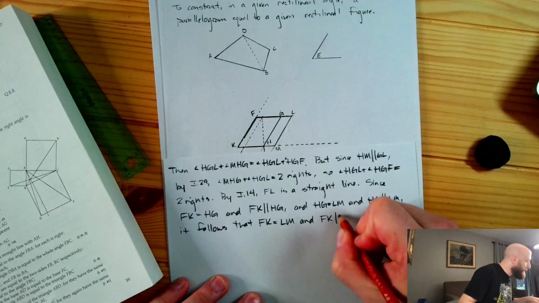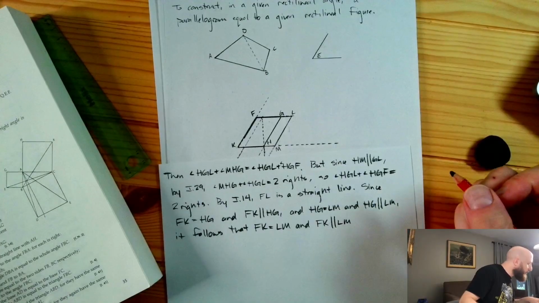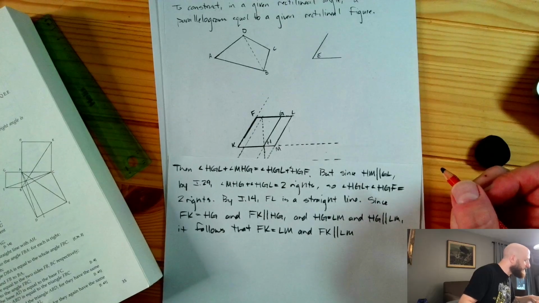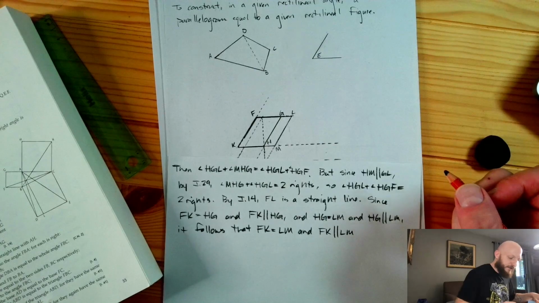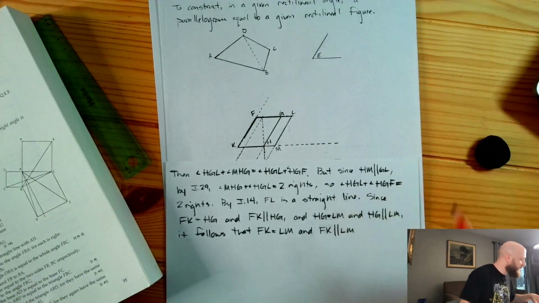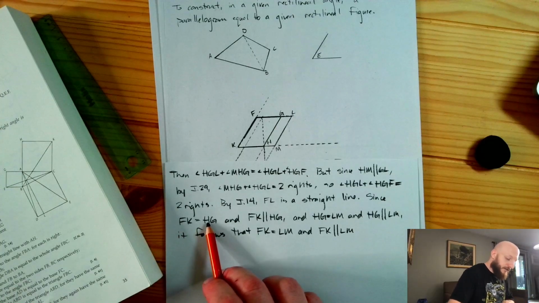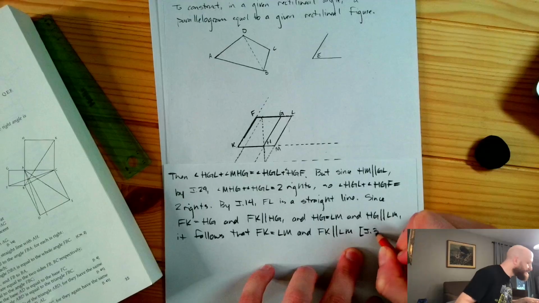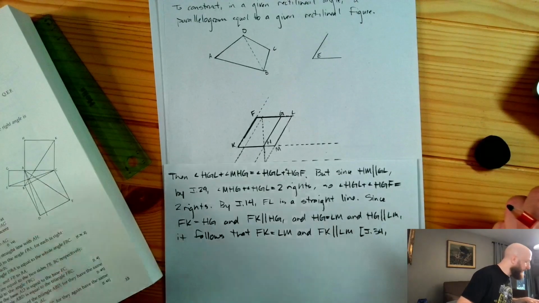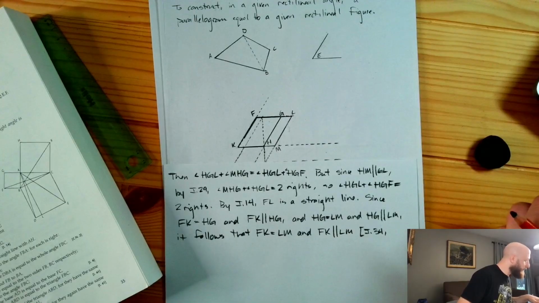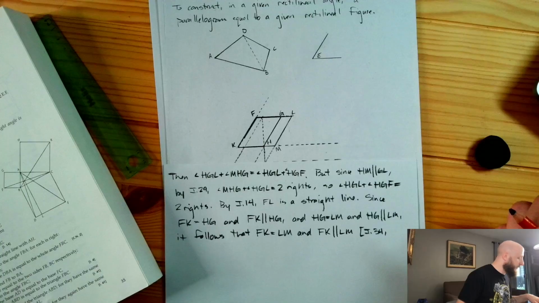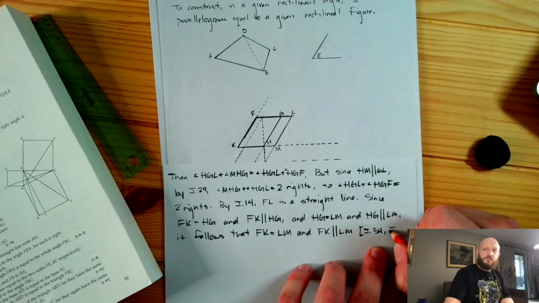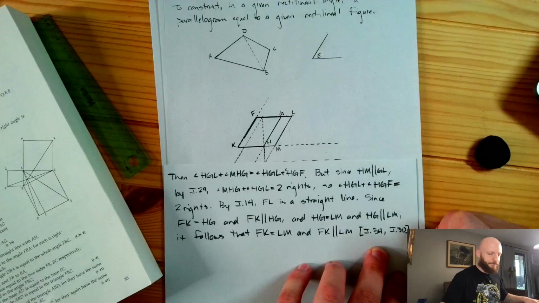Where do we get that from? We got that from Prop 34. It's actually kind of two. Prop 34 tells us that FK equals HG and is parallel to it. And KF is equal and parallel to ML by Prop 30. So there are two lines of reasoning in there, Prop 34 and Prop 30.